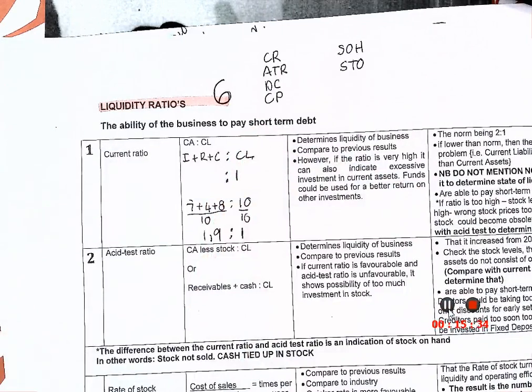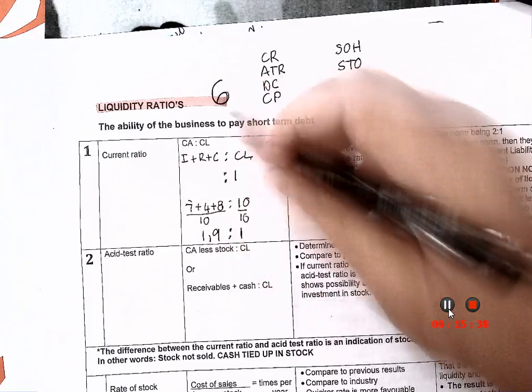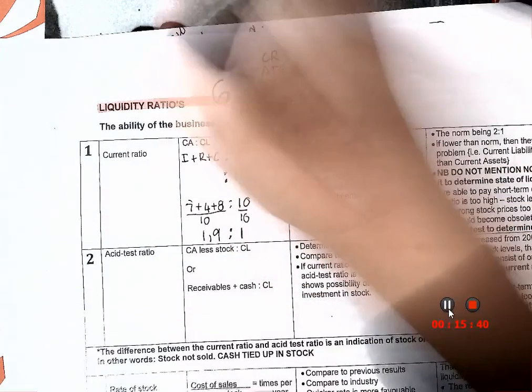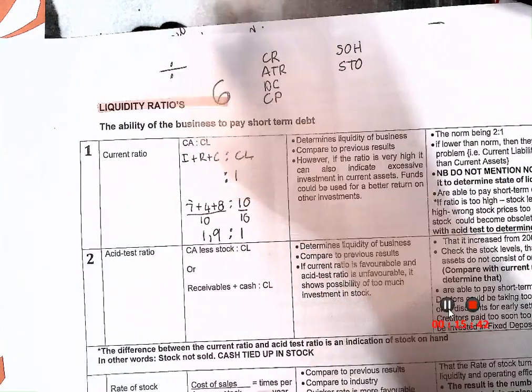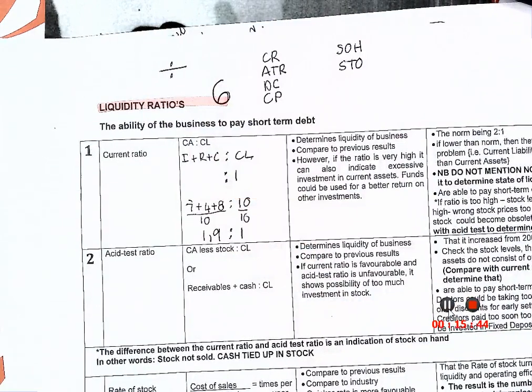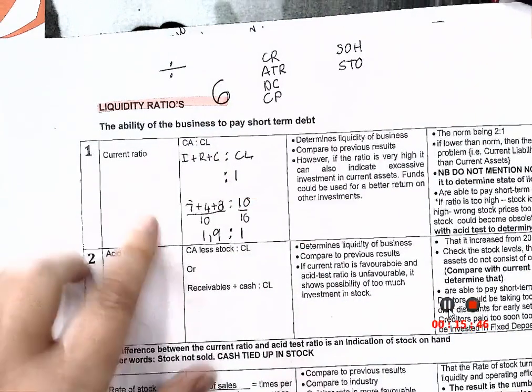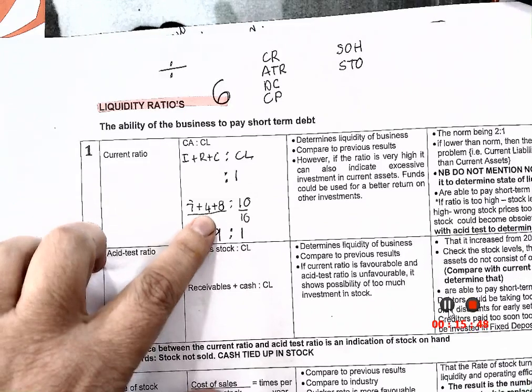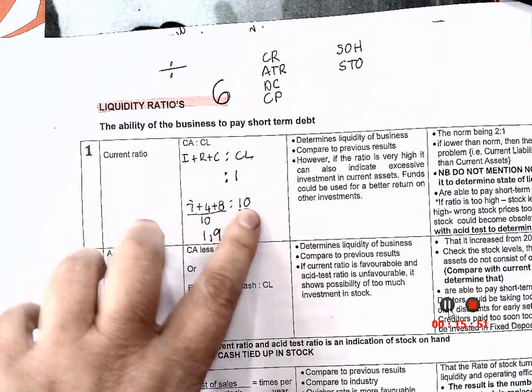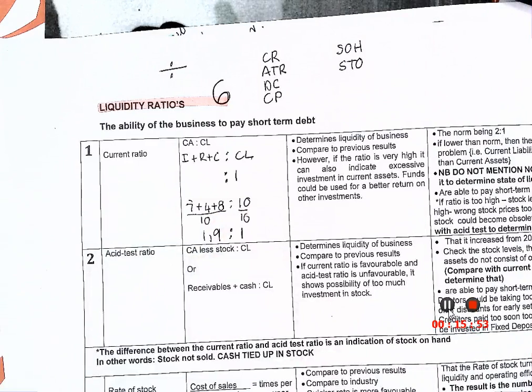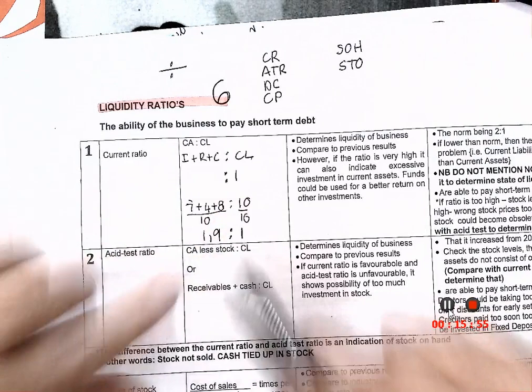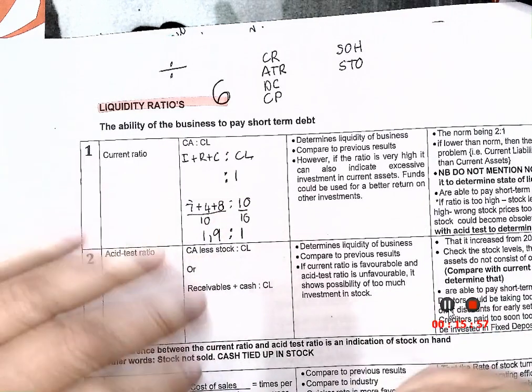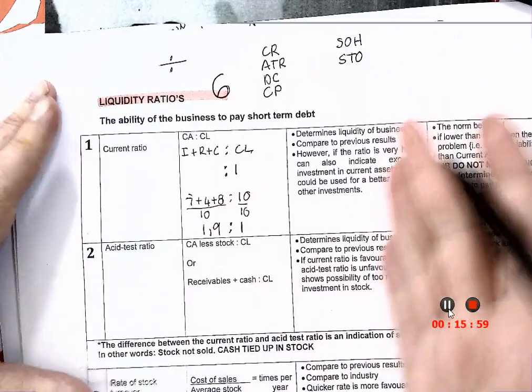So now, can you see that this actually looks like a dividing? If I must have two dots like this, it looks like a dividing. And I read from left to right, so it would be 19 divided by 10. You guys get it? Okay, so remember when it's a ratio, the 1 is always on the right side. Always.